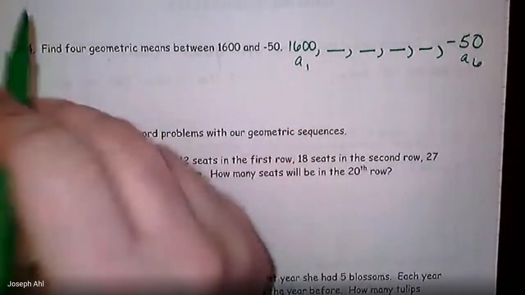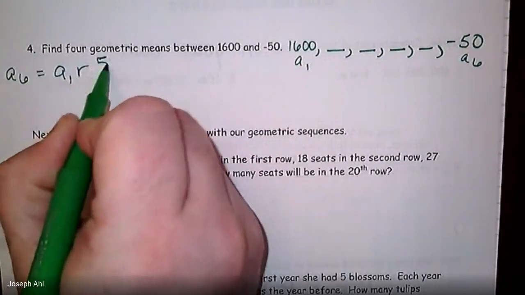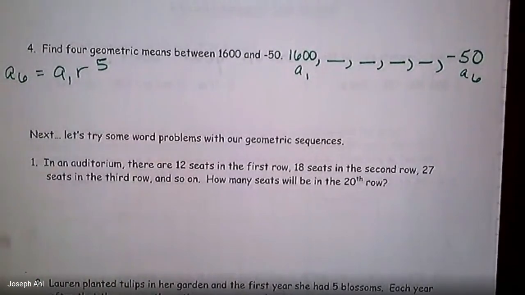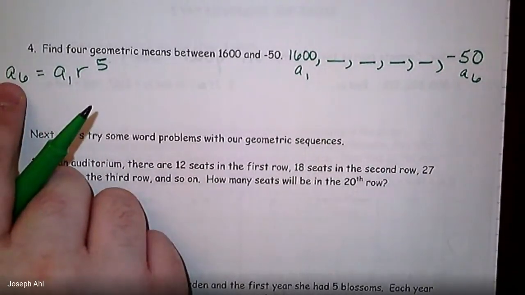Where students go wrong for a question like this is they usually, when they set this first equation up, that A6 equals A1 R to the 5th, they just automatically put the bigger number on the left side, which I'll tell you in a lot of cases, it will be the bigger number.